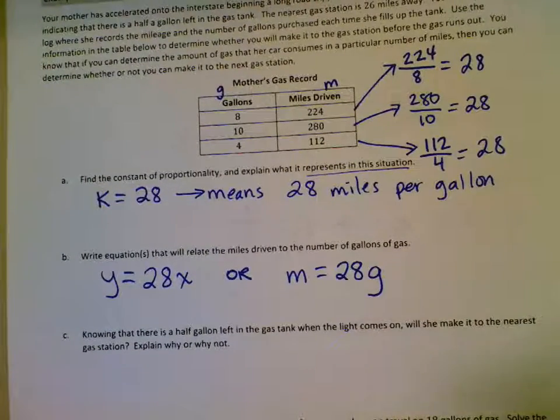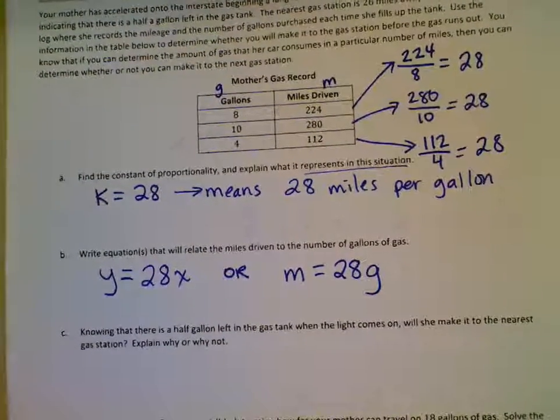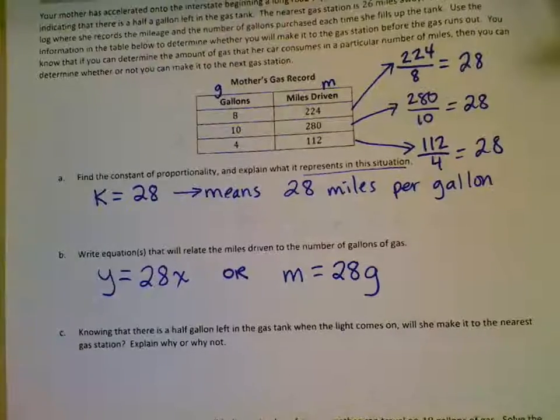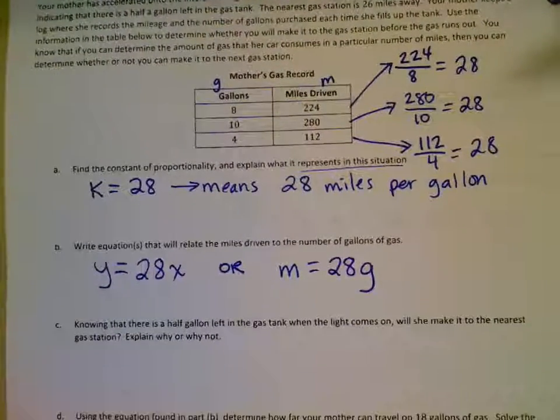So our next question, knowing that there's a ½ gallon left in the gas tank when the light comes on, will she make it to the nearest gas station? Explain why or why not. I want you to think about that on your own, and then once you've given it some thought, you can click on the next video.